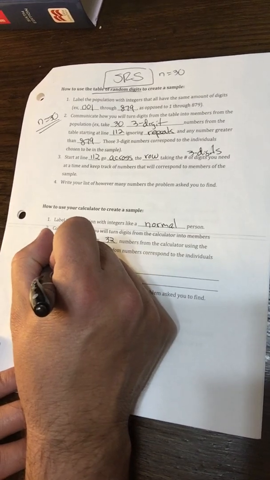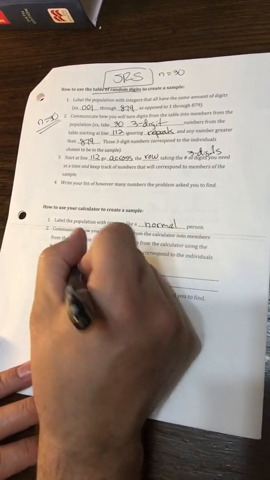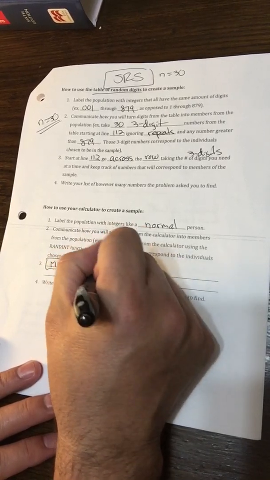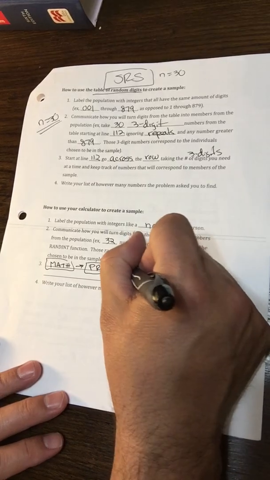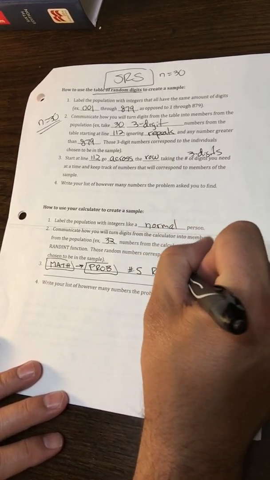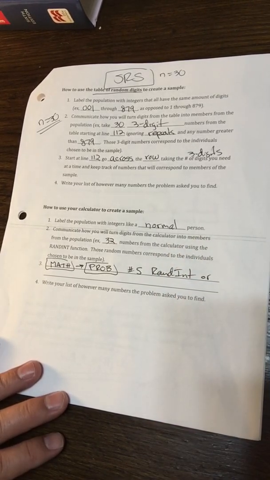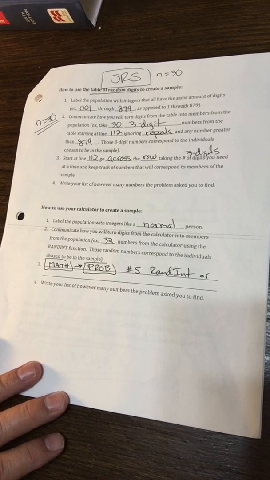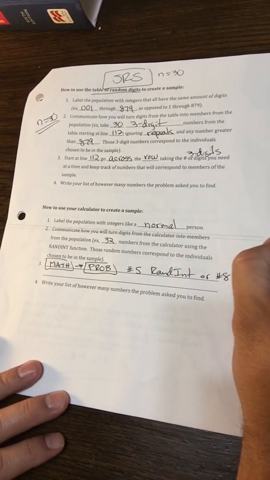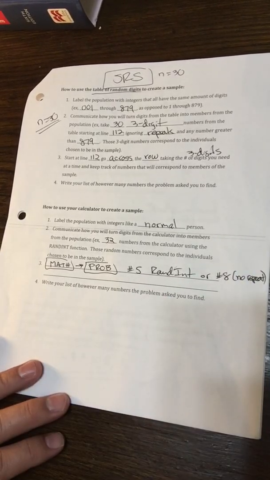So I'm going to write what I did on the calculator. You hit the math button. You arrow over to the PRB, the probability section. You hit number 5 for random integer, or, what was that number? Let me go back here. Number 8 for the no repeat option. And if that's how the calculator works, that's a nice option.